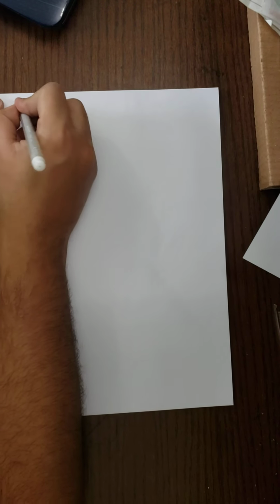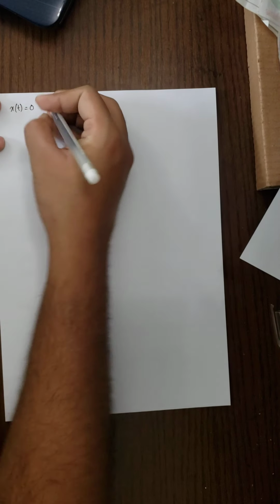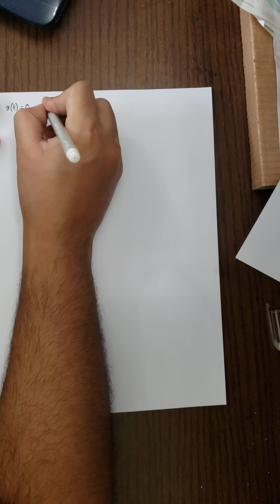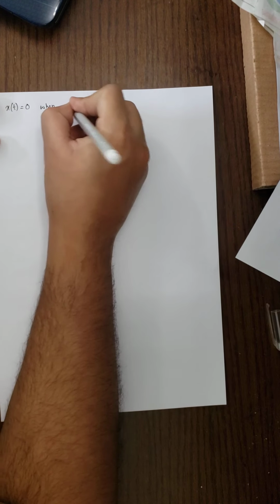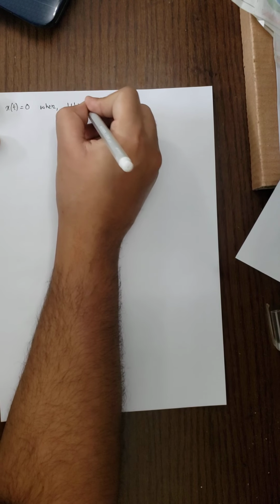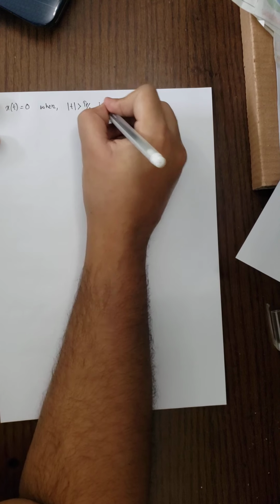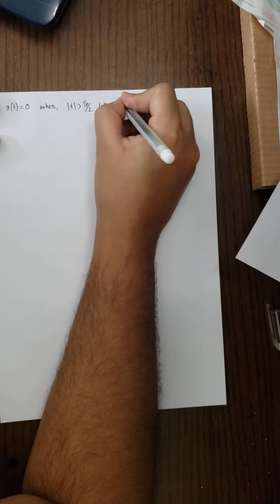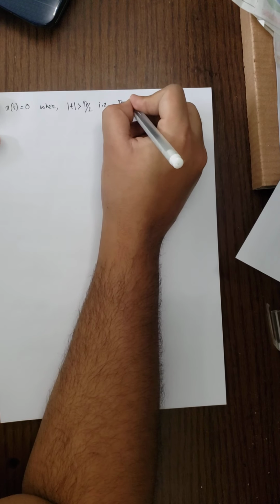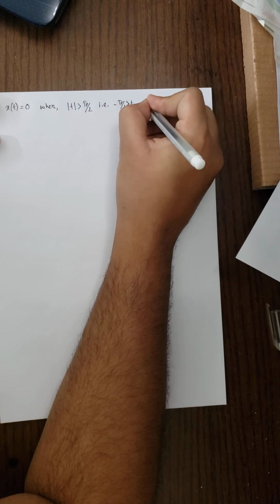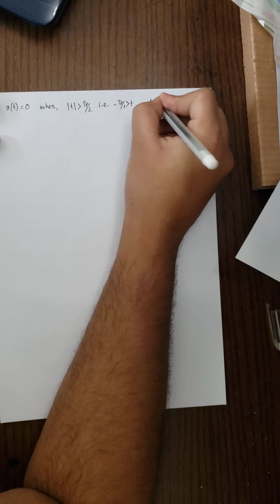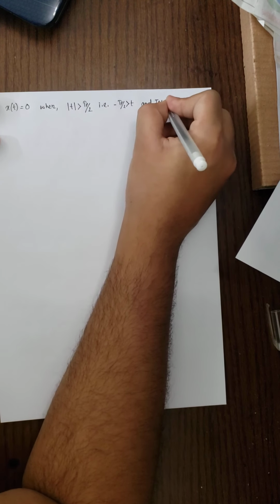So x of t will be equal to 0 when modulus of t is greater than or equal to Tp over 2. That is, in other words, we can say that minus Tp over 2 is greater than t and Tp over 2 is less than t.